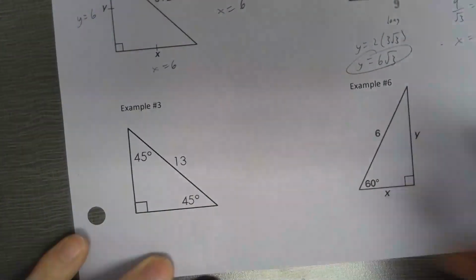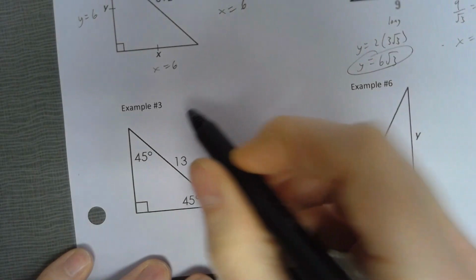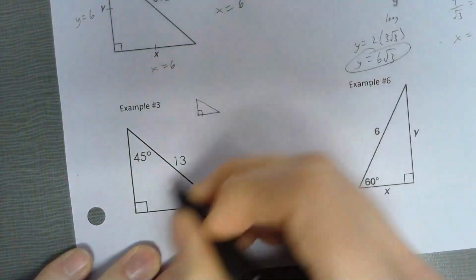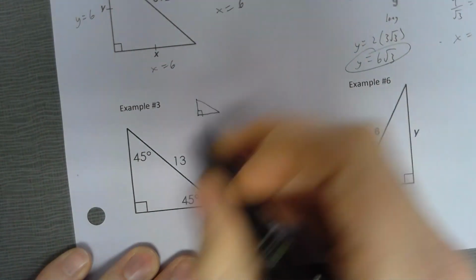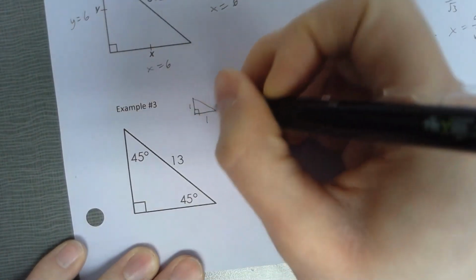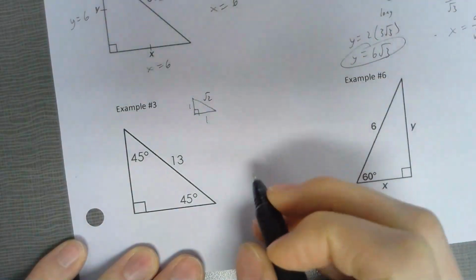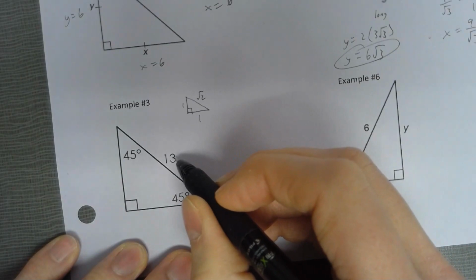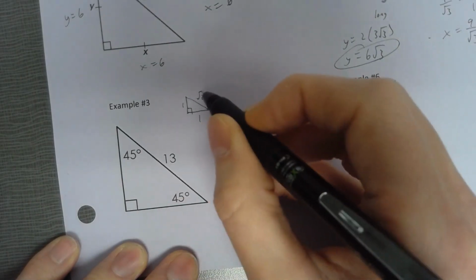So for our last two examples here, let's revisit this. Let's sum up. It's usually a good idea to draw a reference triangle for the triangle we have, just to have something to compare to. For our 45-90 triangle, it's a 1, 1, and a root 2. So if this is 13, that's going to go with the root 2, right?